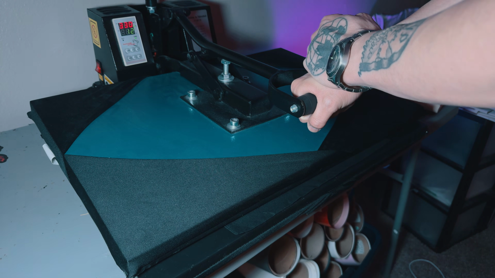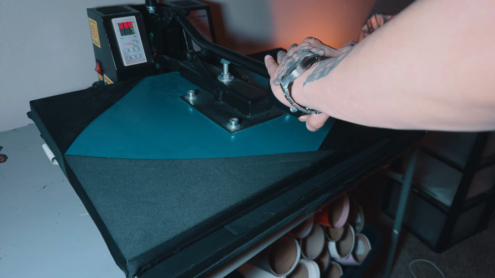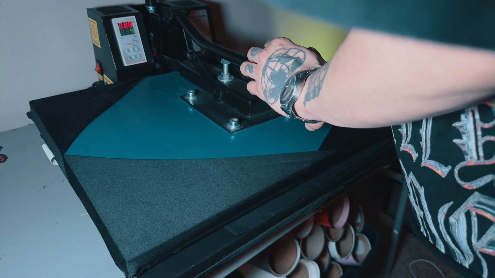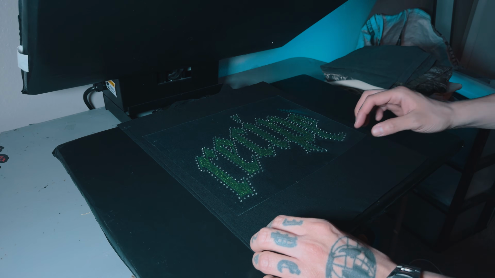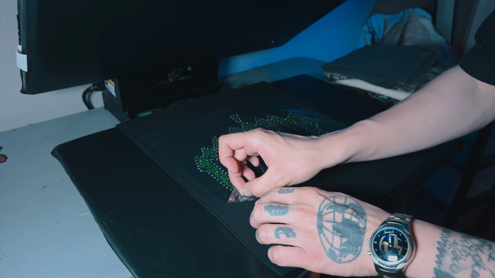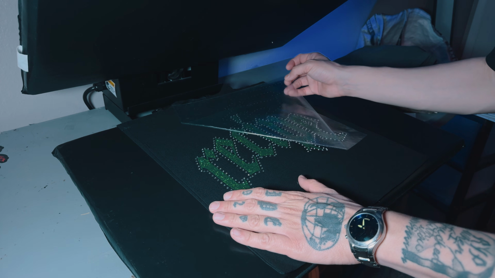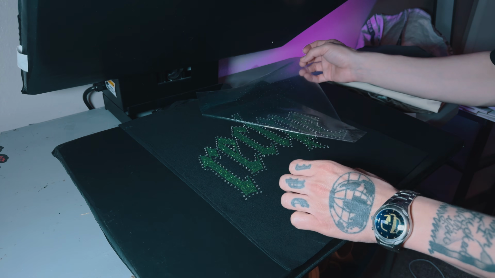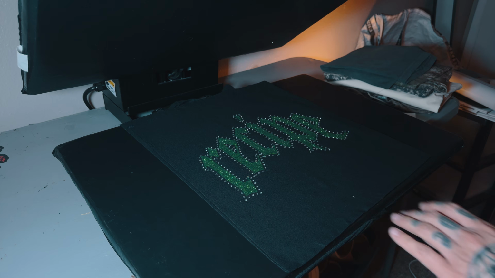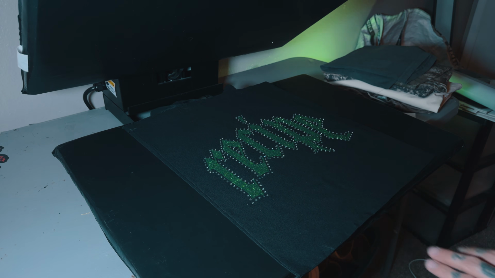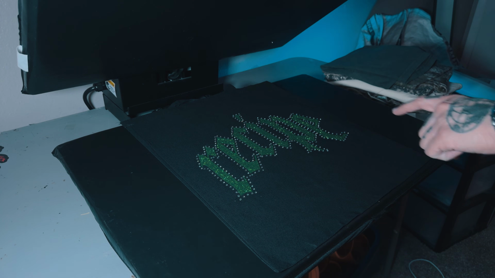And then as soon as I peel, I'll give you guys a better angle so you can see exactly how it turned out. But I am really excited to get this done. I've been meaning to do this for a while because I made a short form version of this that went pretty viral. So this is the first time I'm actually doing the long form, showing how to do the glitter heat transfer vinyl with the rhinestones, because people seem to really like that combo. But there we go. That looks really good. So I'm gonna take the camera off the tripod and give you guys a better angle.